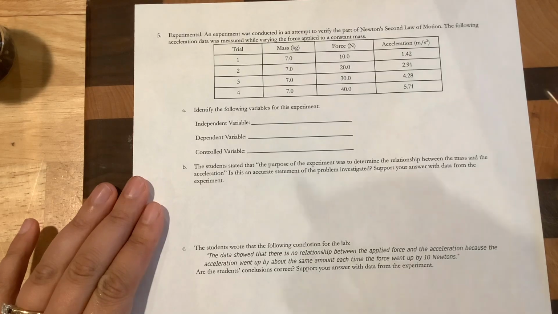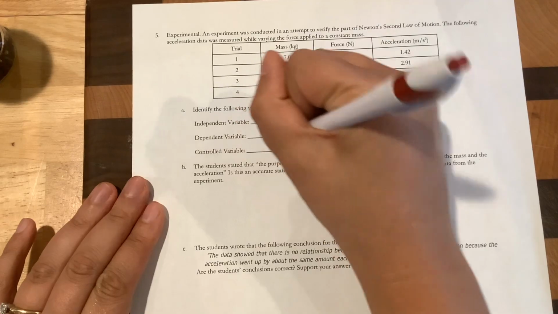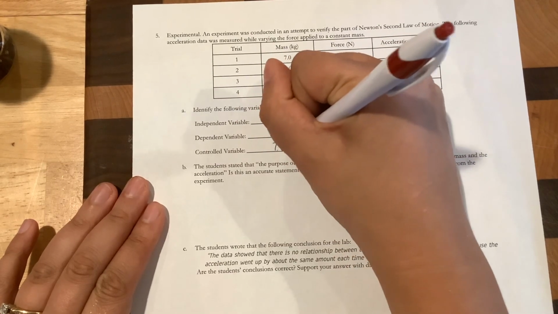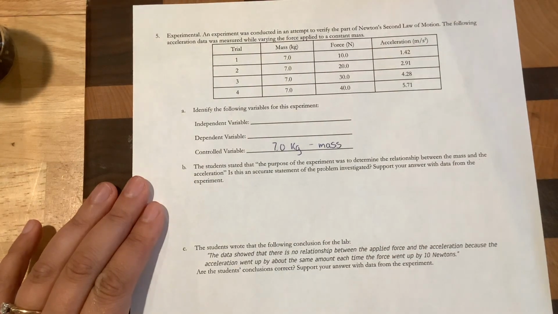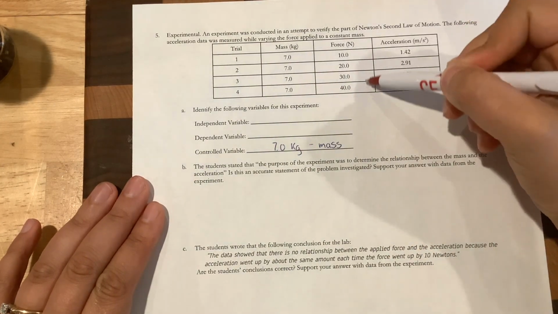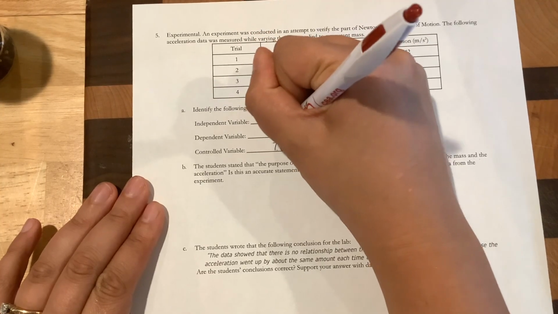So hey, here's another lab one. In this lab, this group kept mass the same the whole time. That must be the control variable, mass. And they changed the force and measured acceleration.